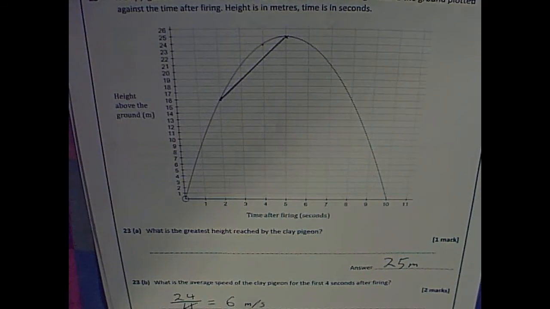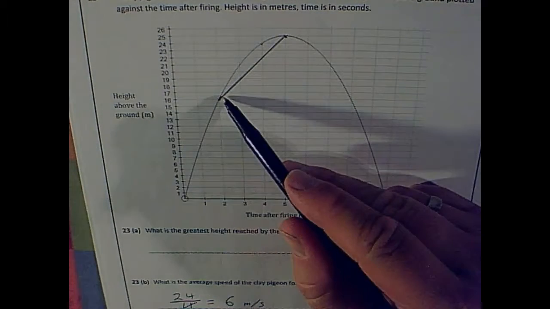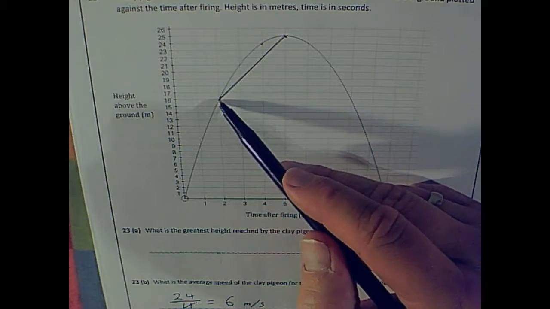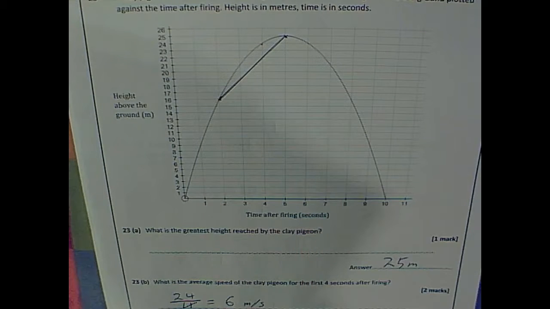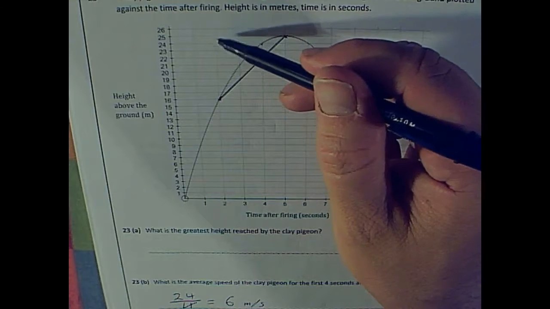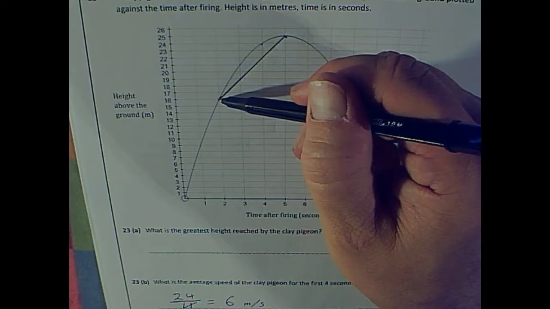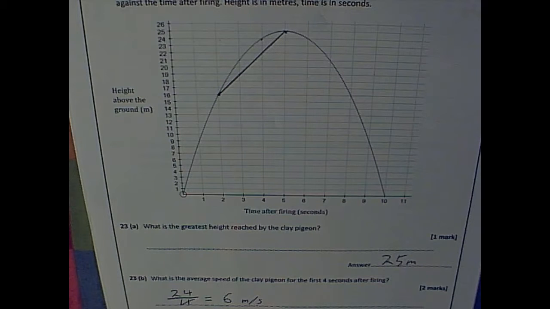Well, my average rate of change is the difference between my height after 2 seconds, which is 16, and my height after 5 seconds, which is 25. The difference there is 9.